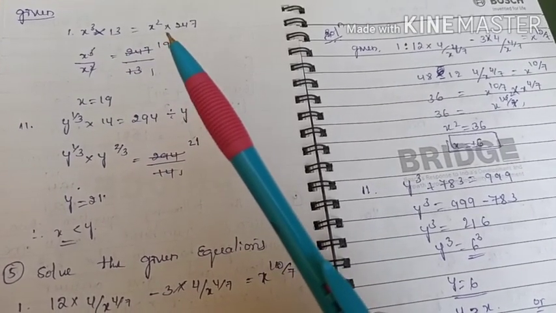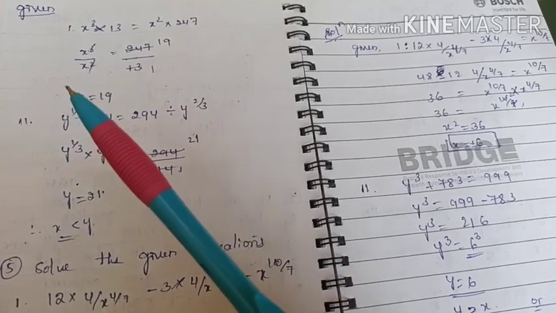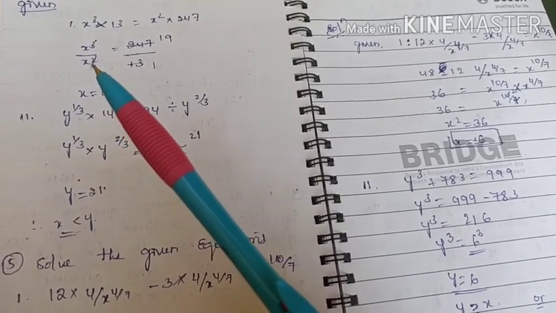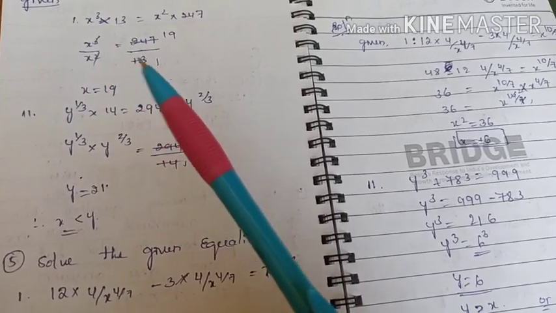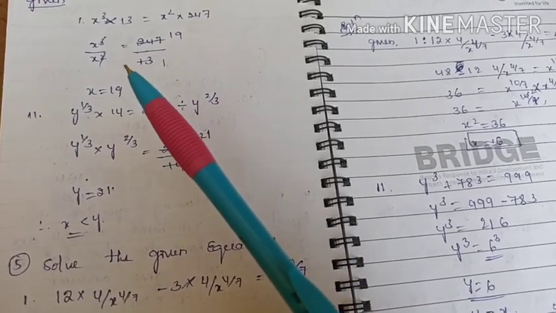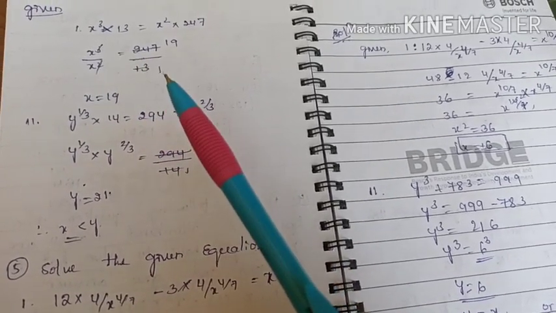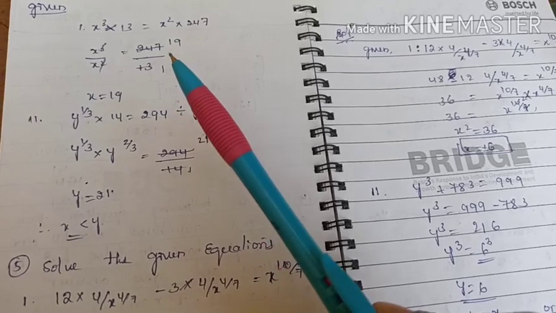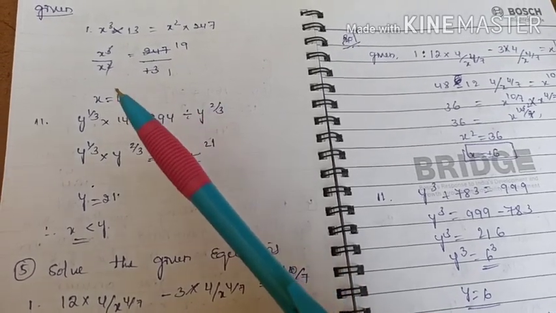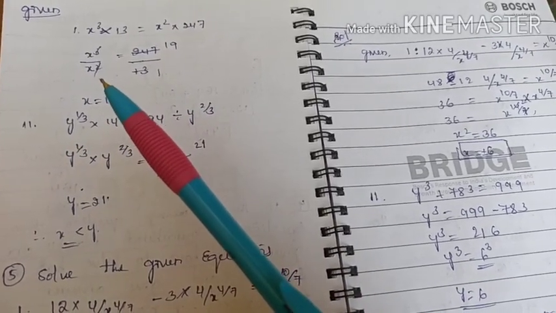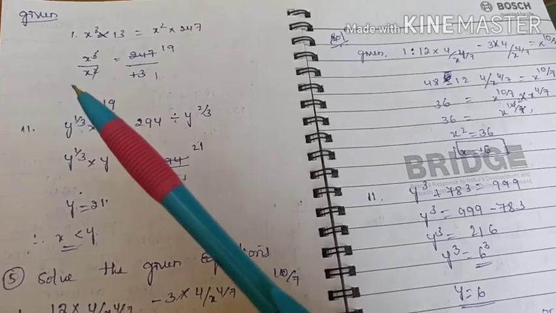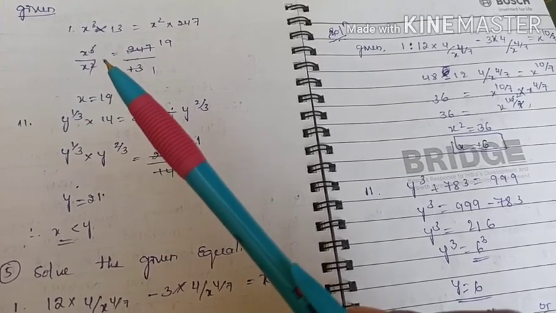Take the RHS x square term to the LHS, where it comes in the denominator, so x cube by x square equals 247 by 13, since the LHS term 13 goes into the denominator of the RHS. In the LHS, x cube by x square gets cancelled and remains x.